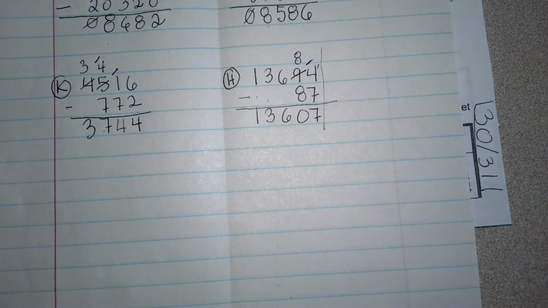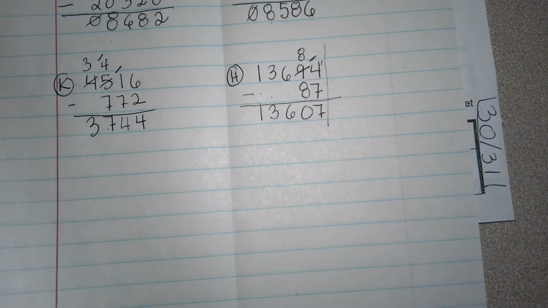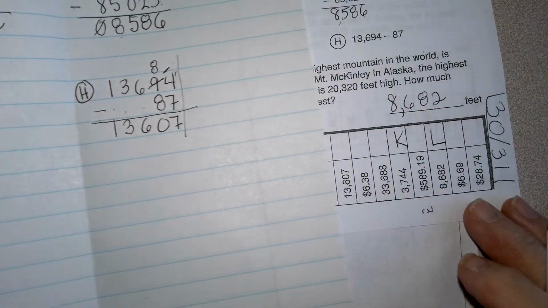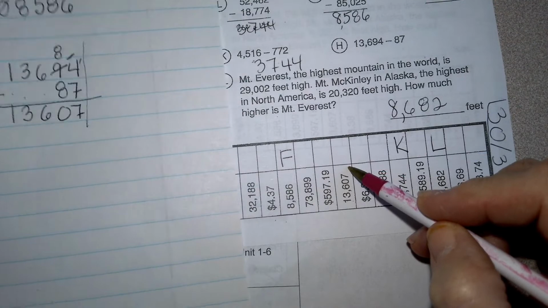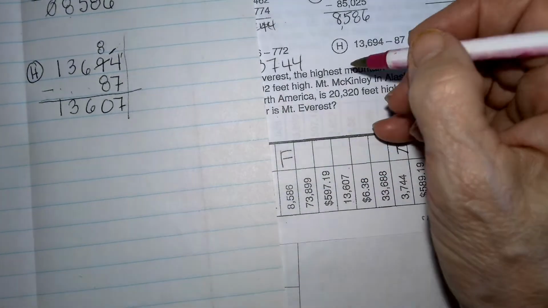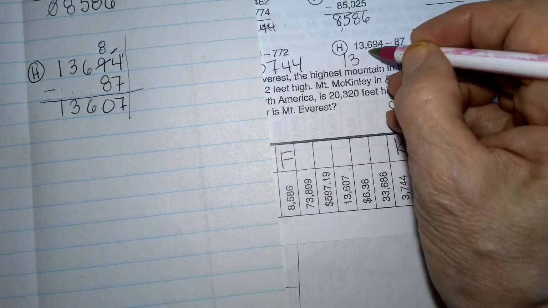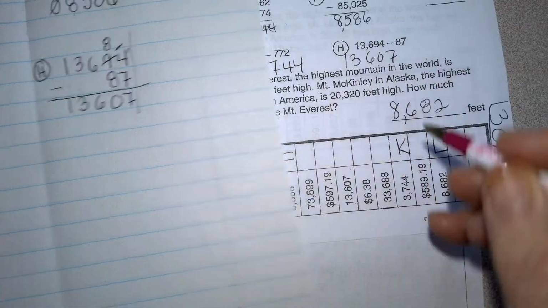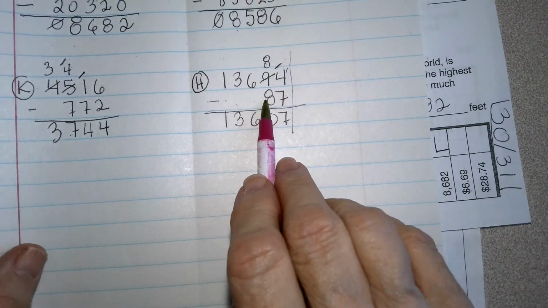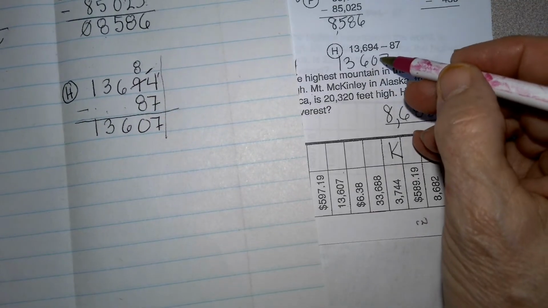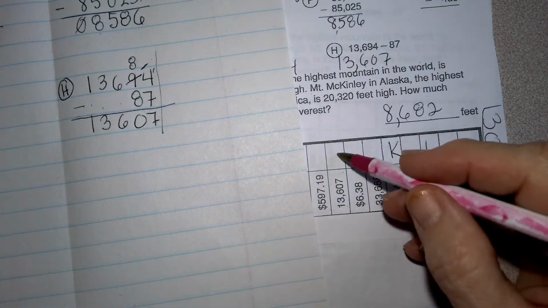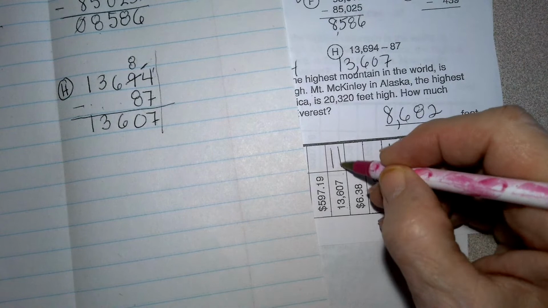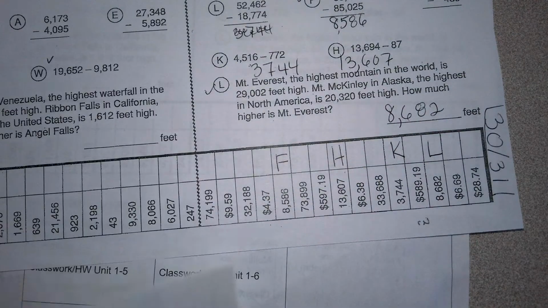I think that should be it. So do we see that number? Is this it? It's right here. Okay. And so that is the letter H. And so I'm going to put my 13607. Now, I don't need to work any commas in here, but afterwards I can go over 1, 2, 3, and then put a comma for that group. And then that letter is going to get H.